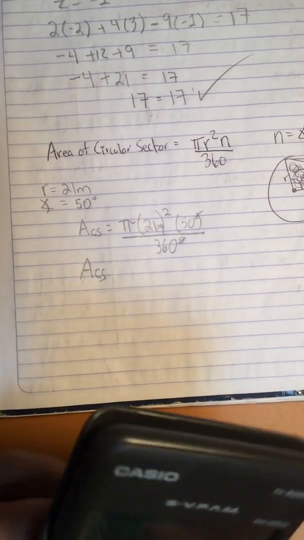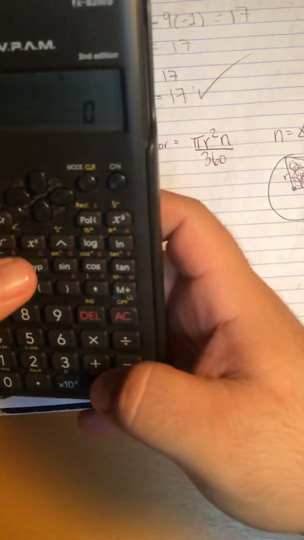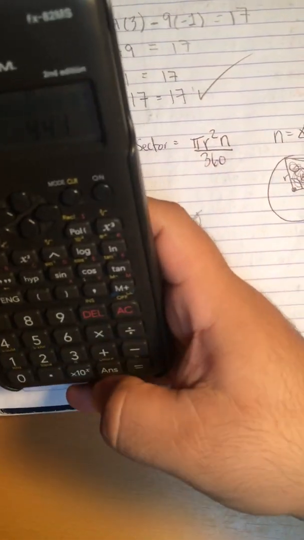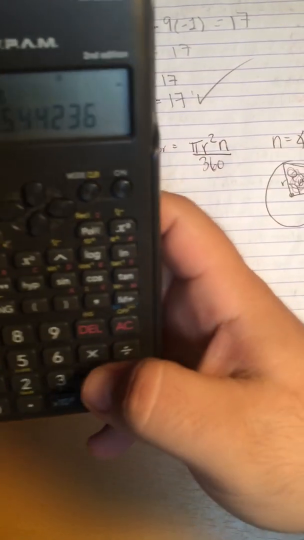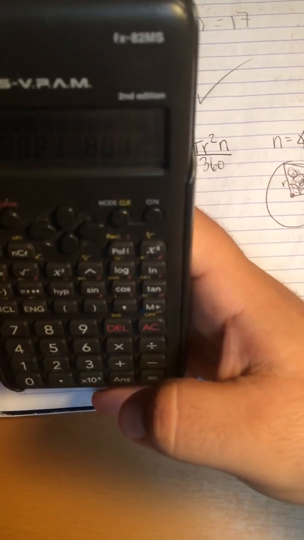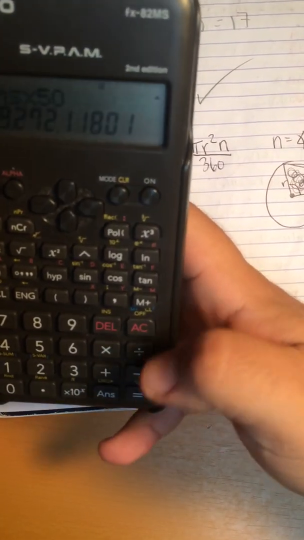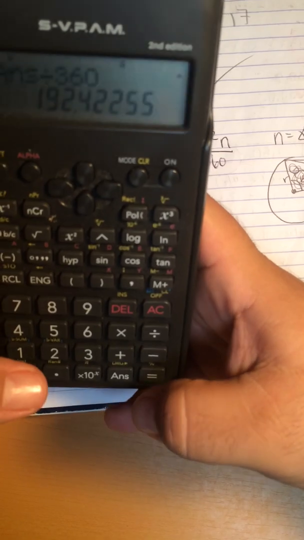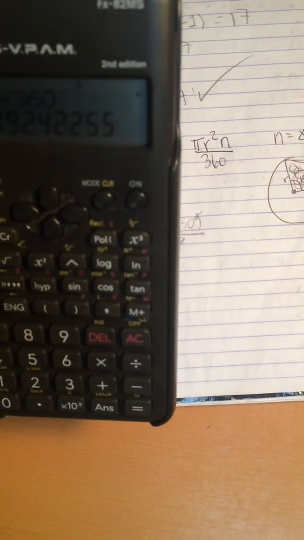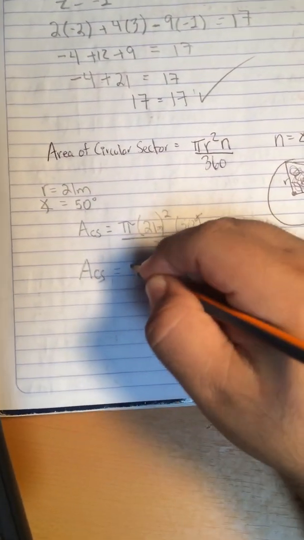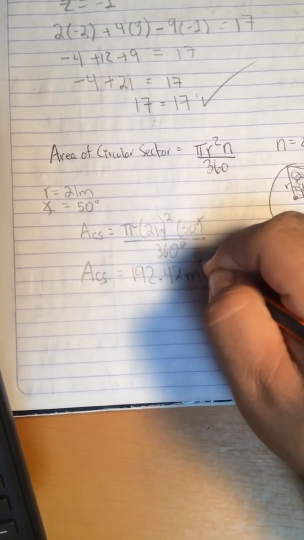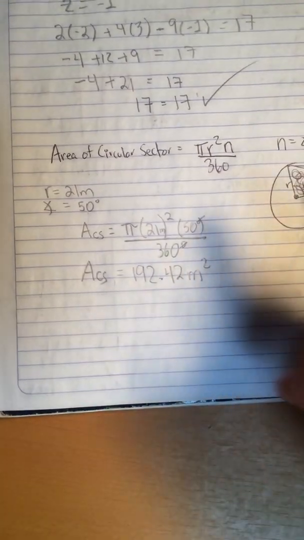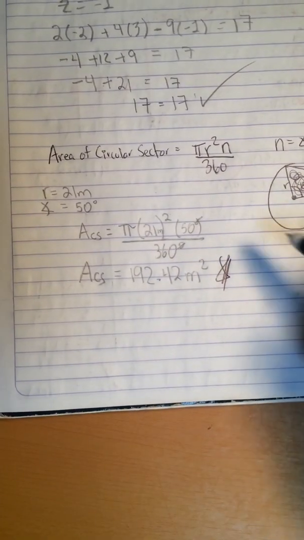But now we have to do all this multiplication. First, 21 squared, 441, times pi, 1,385. Times 50, 69,272. Divided by 360, 192.42 meters squared. Okay, and that's my answer.